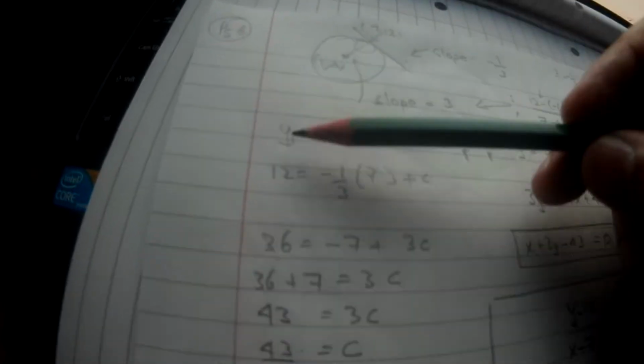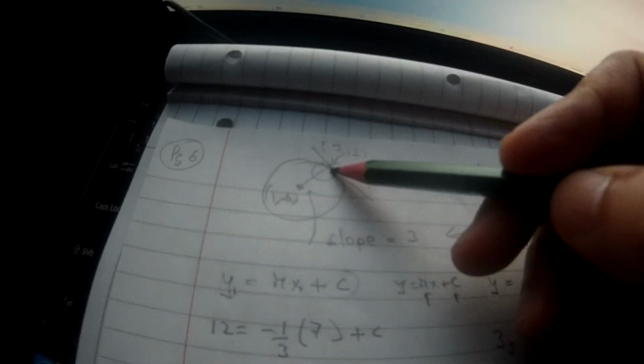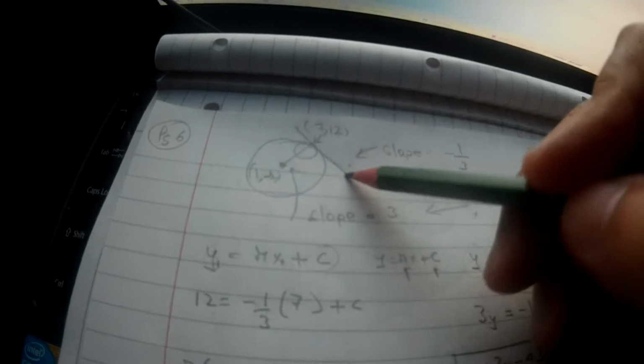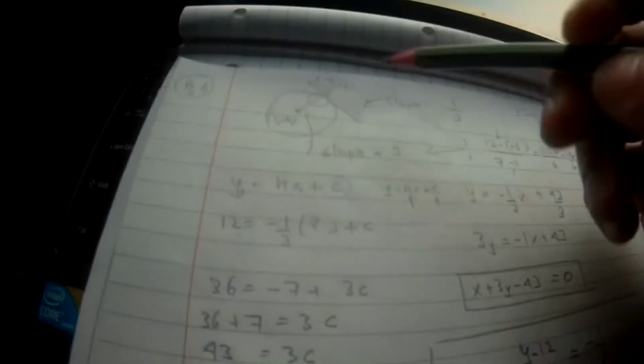Yeah, just one last note I want to add to this. I got the equation of that using this technique, which is y minus y1 and so on, which we've just seen. The other way of doing it, given a point on the line and the slope of that line, we got 7 and 12 and we got minus a third. Okay, we have those two pieces of information. Now I used the point and the slope using this technique, which is fine.